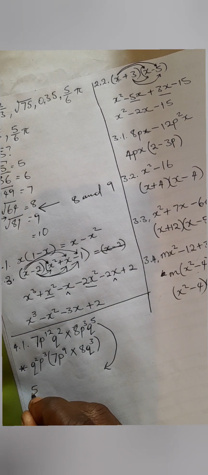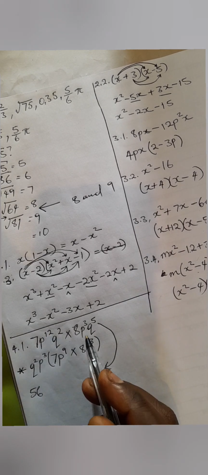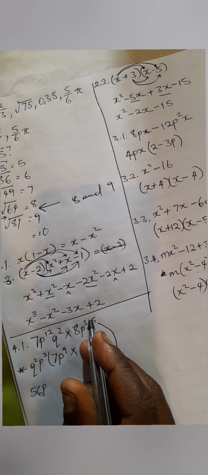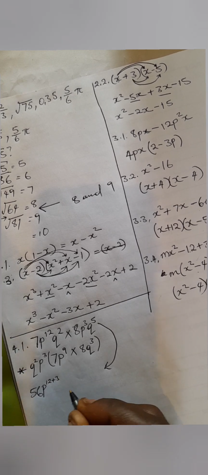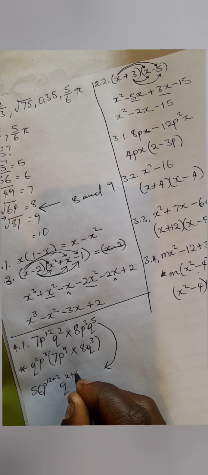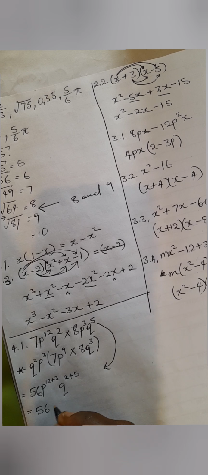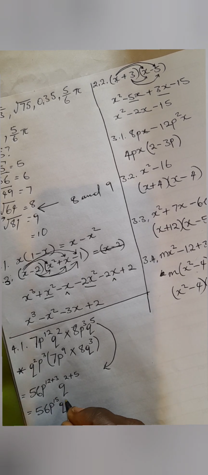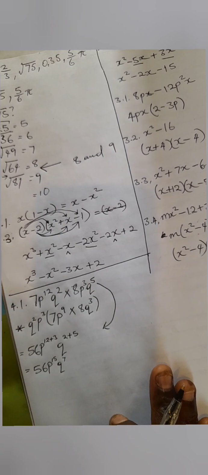So this is 56, p to exponent 12 times p to exponent 3, that's p to 12 plus 3, and then q to 2 plus 5. This is 56 p exponent 15 q exponent 7.